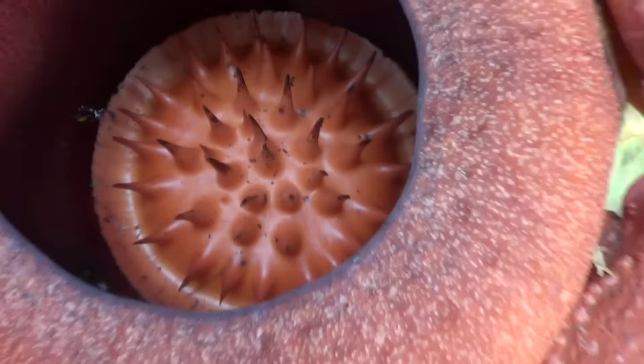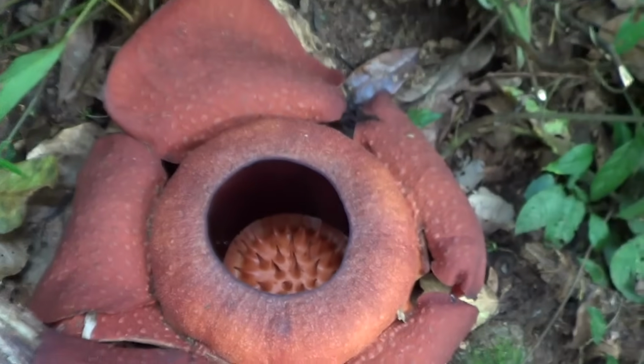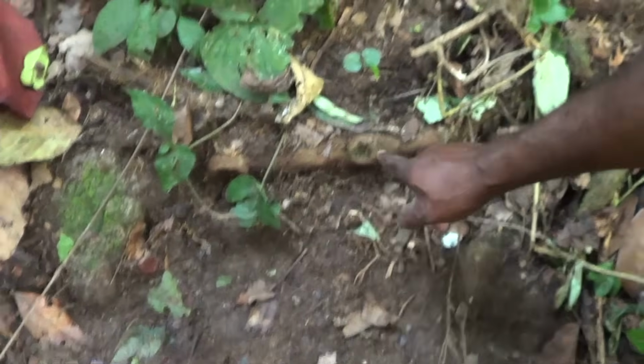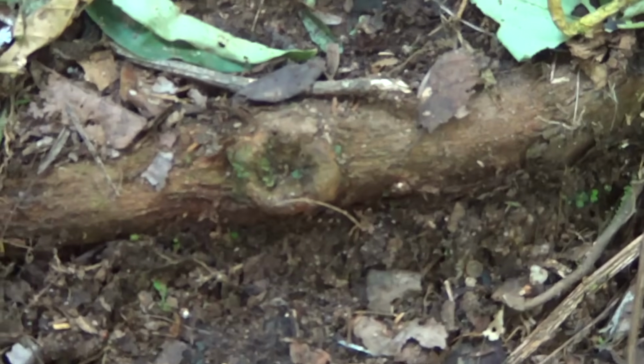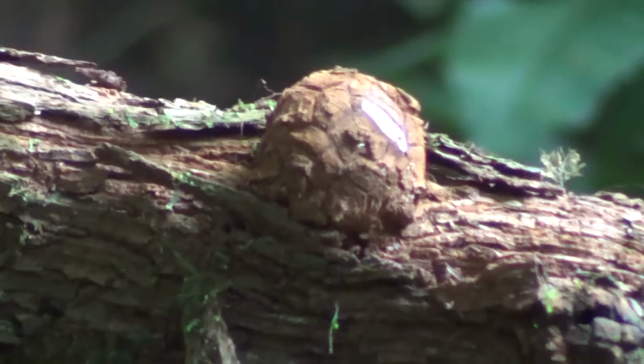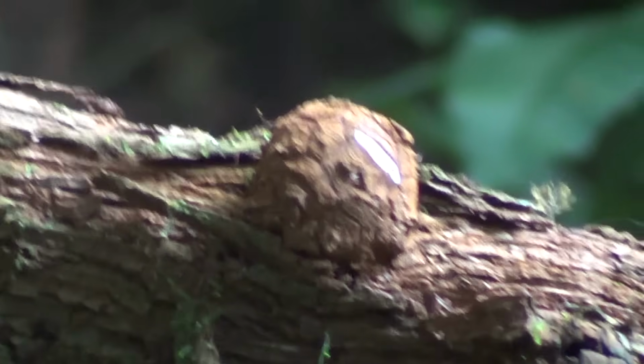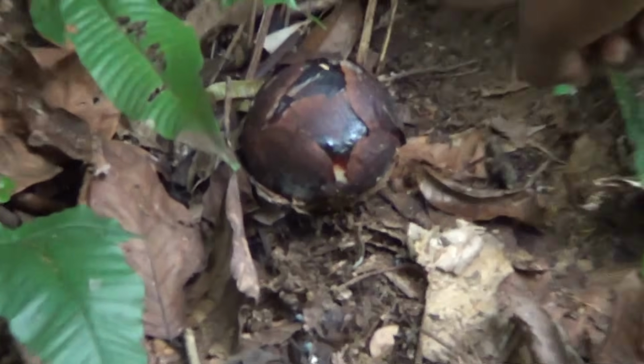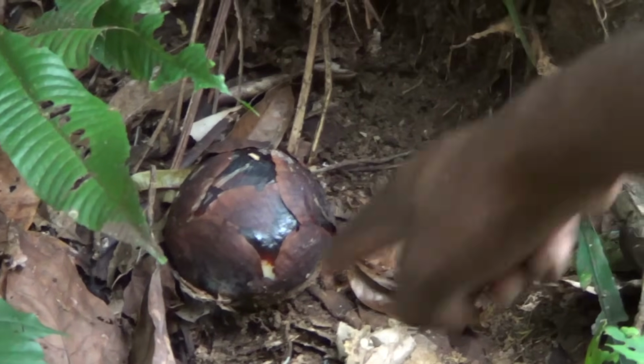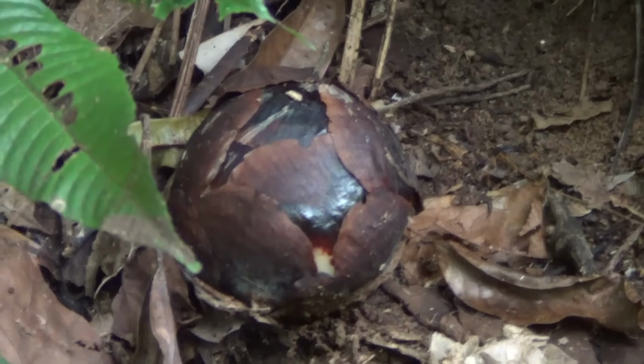Anyway, it's a parasitic flower that attaches onto a vine that's actually in the grape family called the tetrastigma vine. It has no relation to it. The flower and the vine have nothing in common. They are different families of plants. However, the corpse flower needs that particular vine in order to survive. Without that, it dies. My second favorite parasitic plant is the ghost pipe.